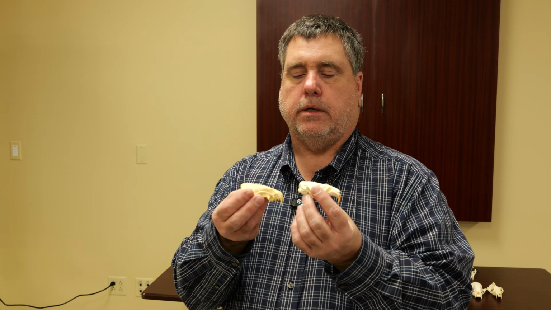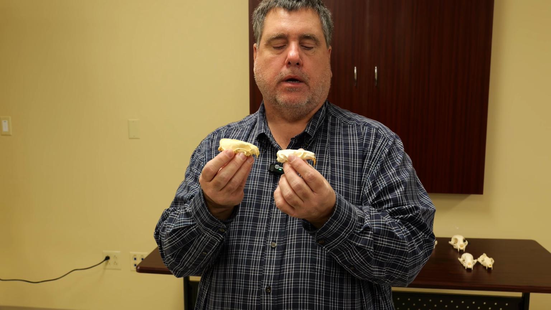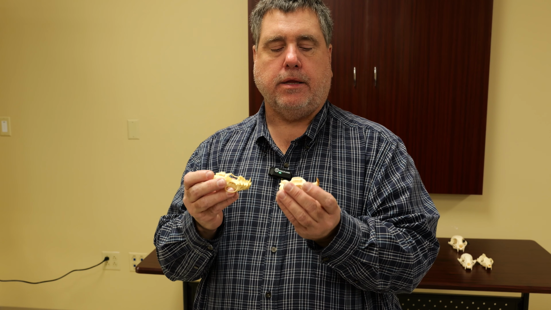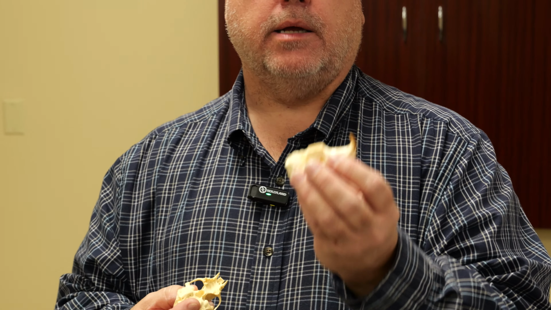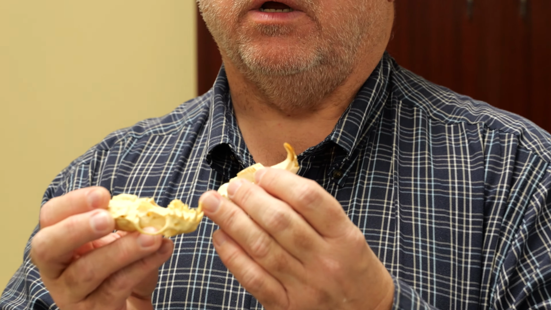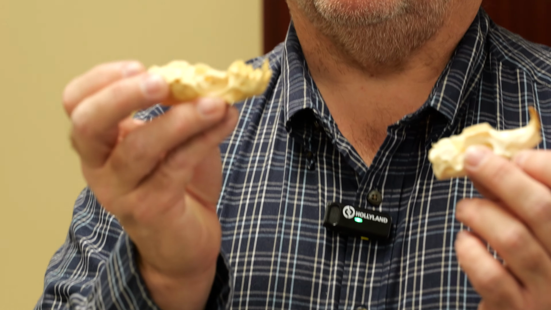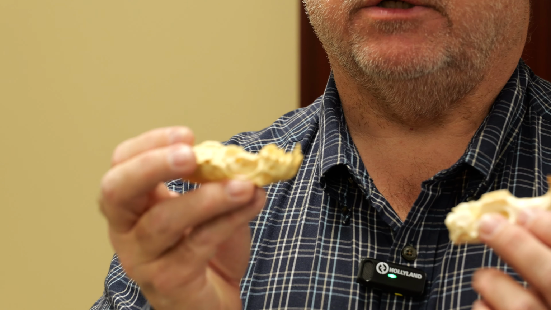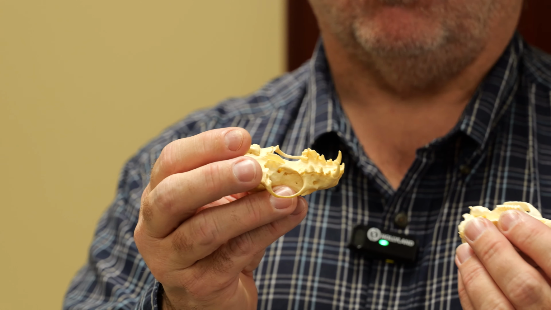Looking at two roughly the same size right there. If we start looking at the teeth, no canines. We know this is a herbivore. We've got canines. We've got extremely sharp molars. So we know this one is a carnivore and a pretty strong carnivore.